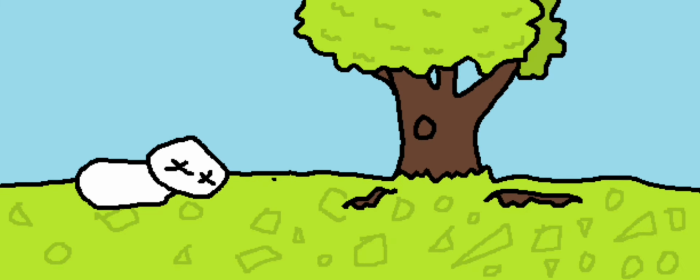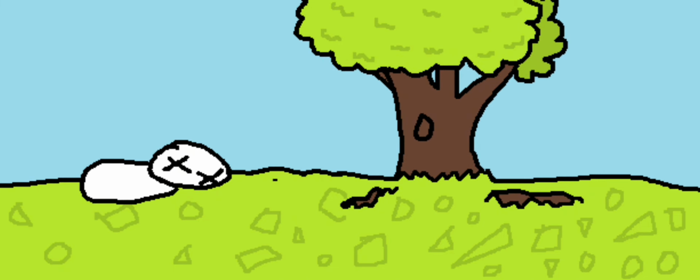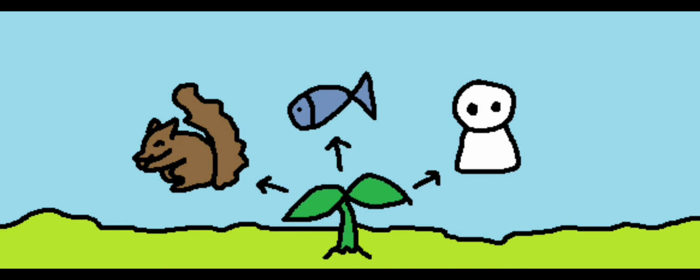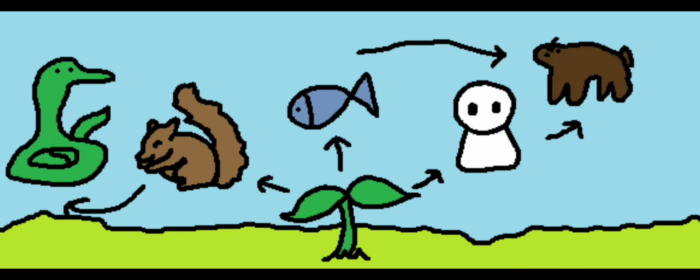This brings us to the next part of our lessons, the food chain. The food chain looks like something like we just witnessed. Well, what I and the viewer witnessed, at least. As mentioned earlier, the plants are the producers, as they take in energy from sunlight and turn it into glucose. Next are the primary consumers, which are organisms that eat the producers. The secondary consumer is organisms that eat the primary consumers.